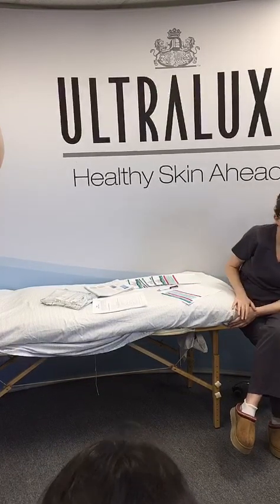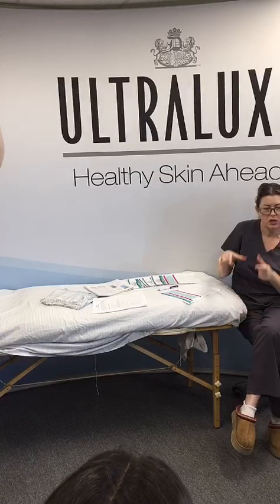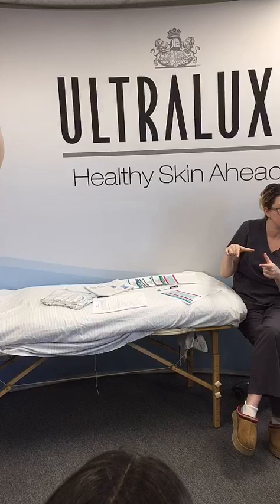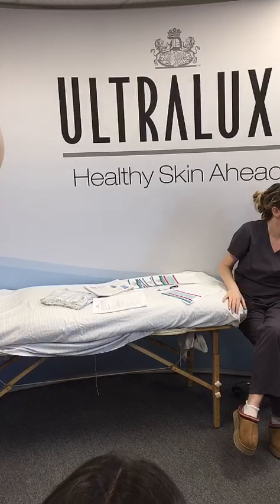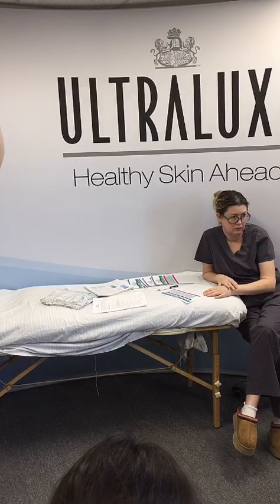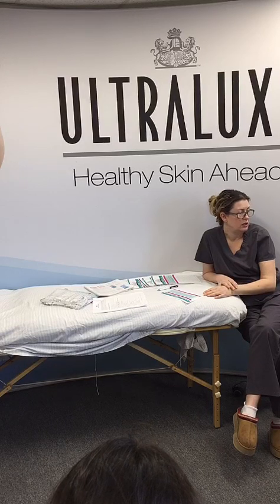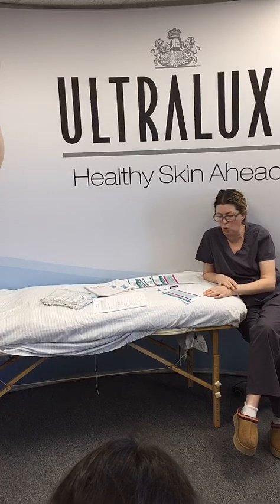You guys might also have some of the products in your packets. Did you get a little booklet of just the products in there? You'll have different essential oils, that's the only difference. Clear is for acne, normal is for normal skin, maintenance, sensitive.